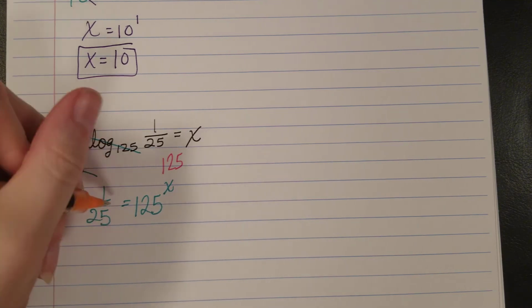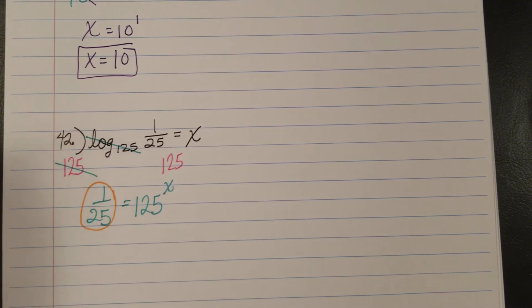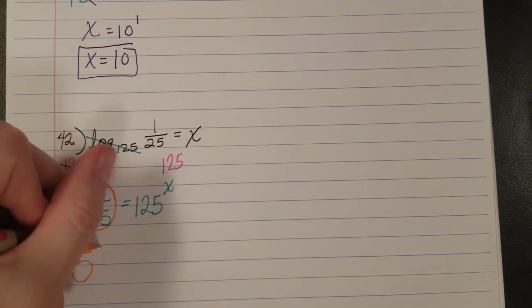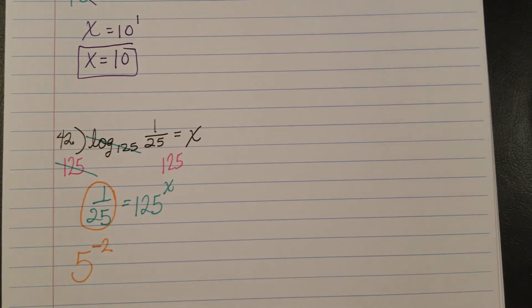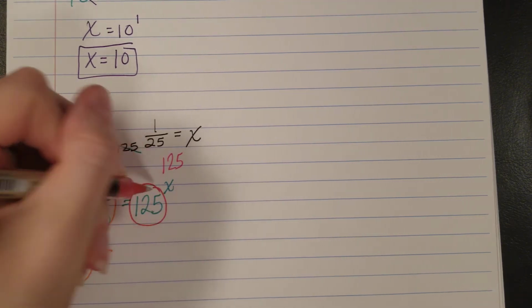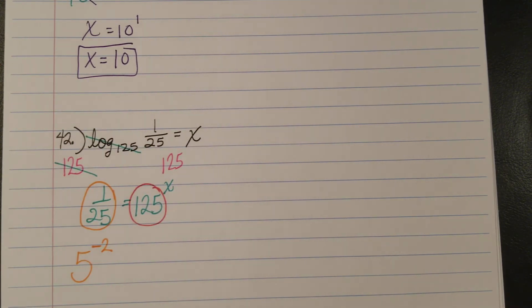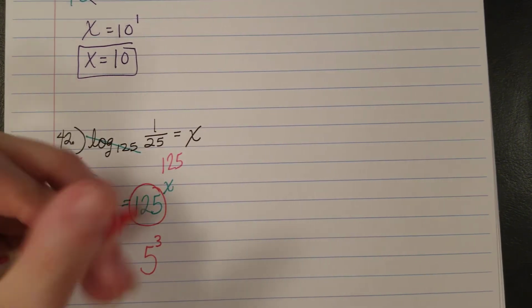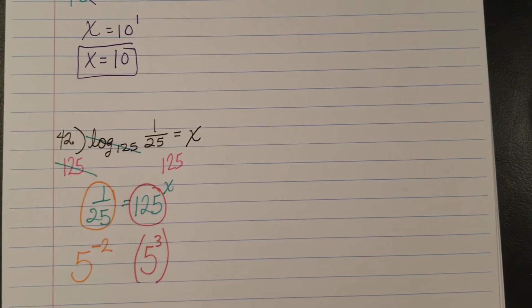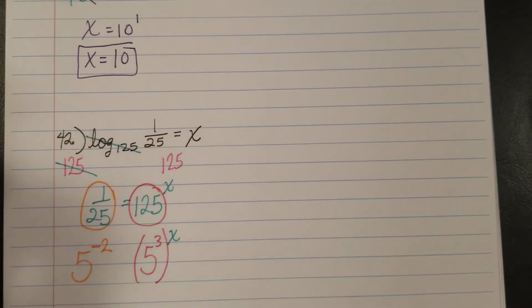All right, so 1/25 is the same thing as 5 to the power of, well, I know 5 squared is 25, but if I want it to be 1 over 25, I need that to be a negative 2. And then do the same thing over here. So 125 is the same thing as 5 to the power of 3, and then that is still raised to the power of x.